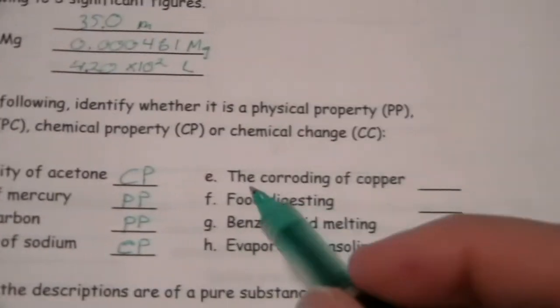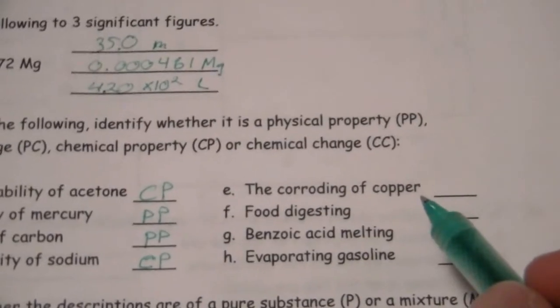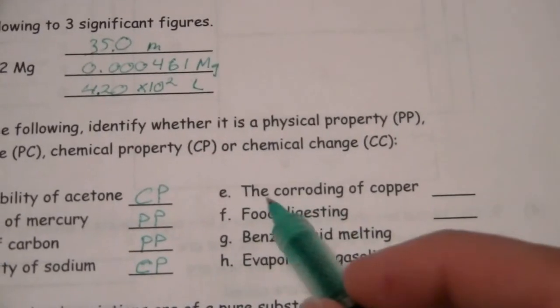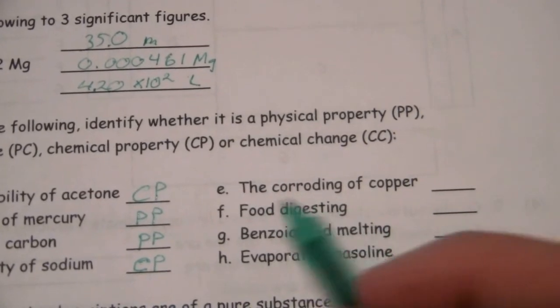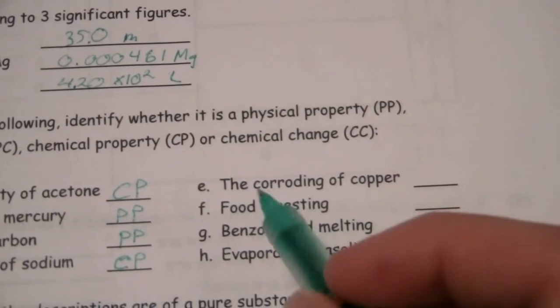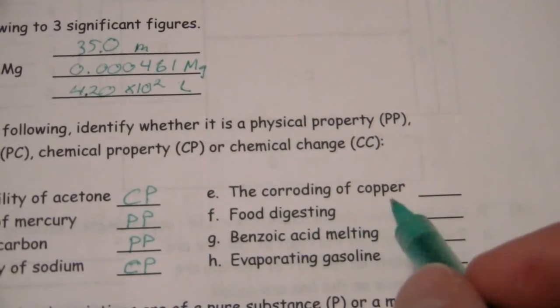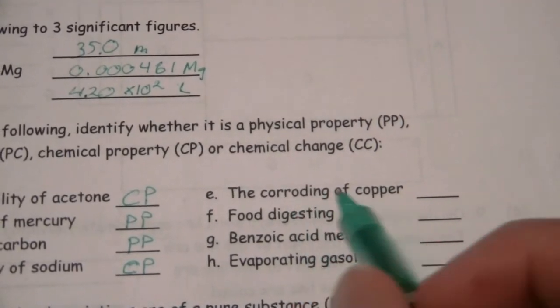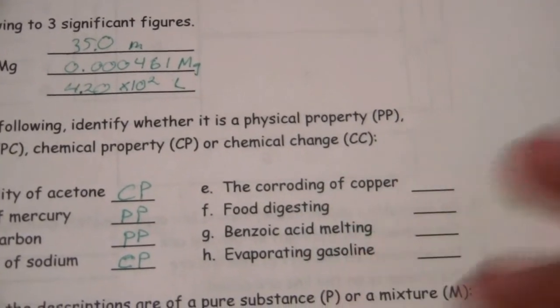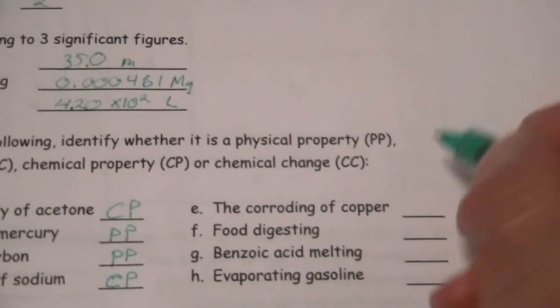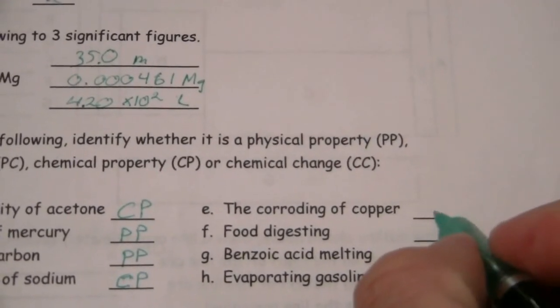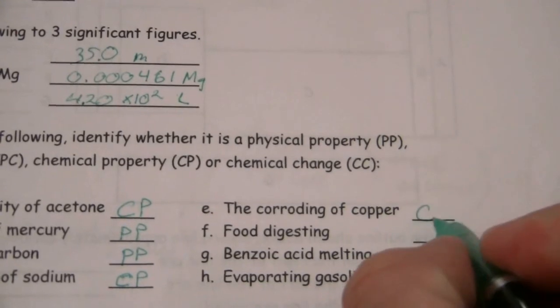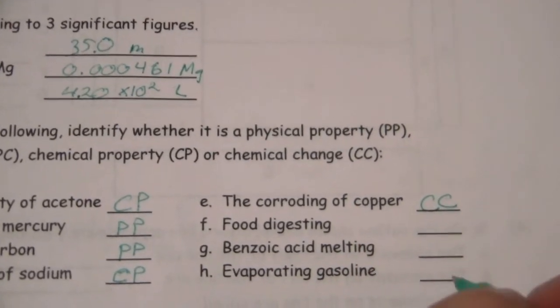The corroding of copper. Now we're talking about a change. It's corroding. Something is happening. When copper corrodes, it is no longer copper. It is some other compound. And so this will be a chemical change.